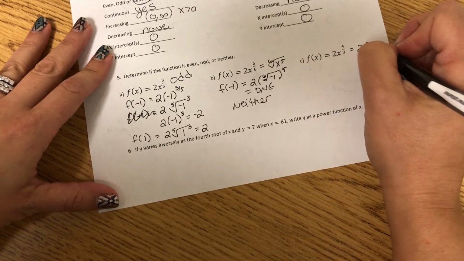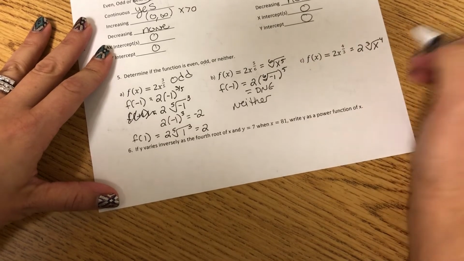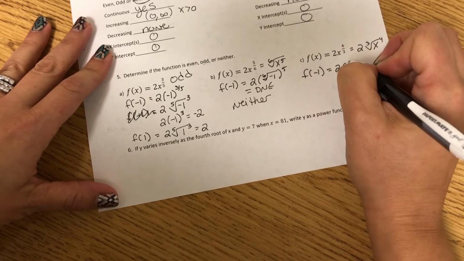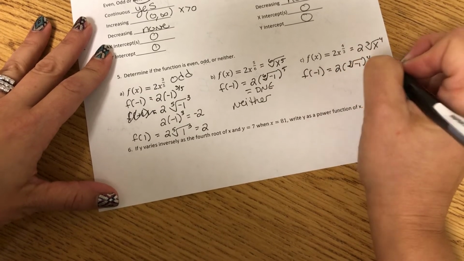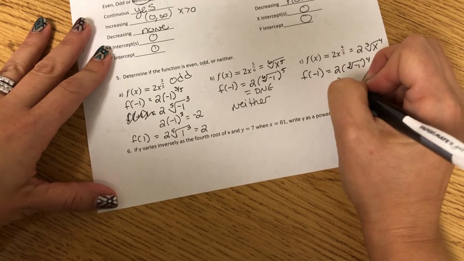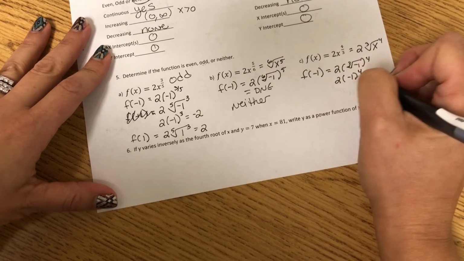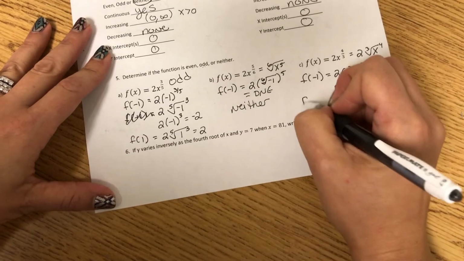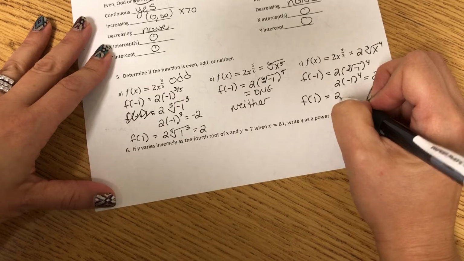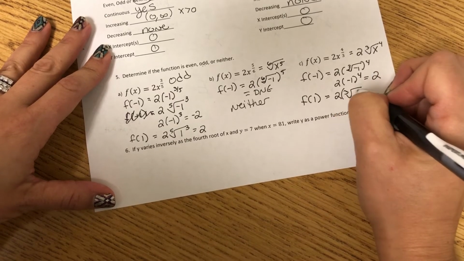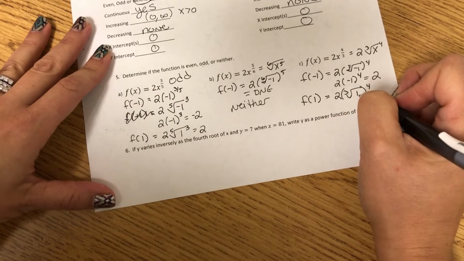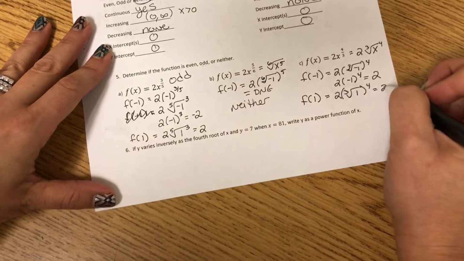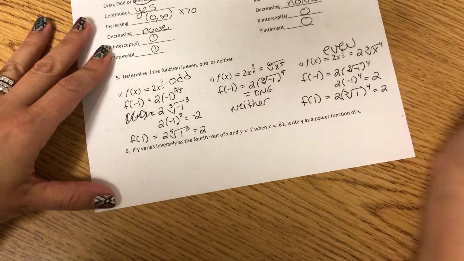All right, one more. The cube root of x to the fourth. All right, the cube root of a negative is still negative, but negative to the fourth power will become positive. So when I do that, the cube root of a positive is positive to the fourth, still positive. These are the same number, so this graph is even.